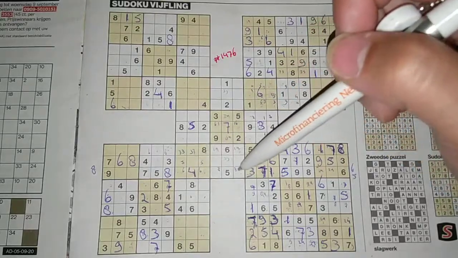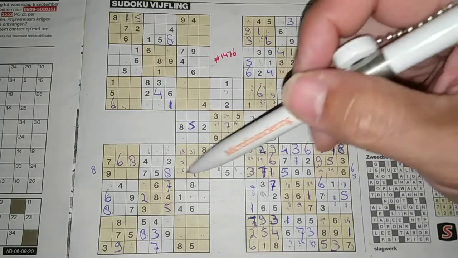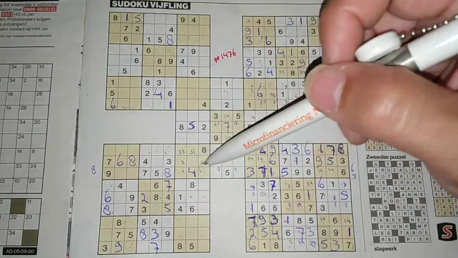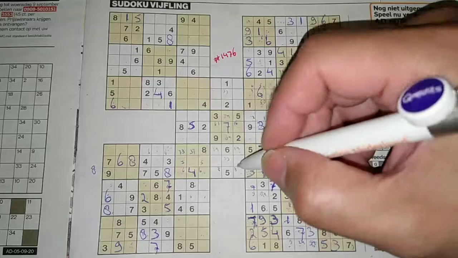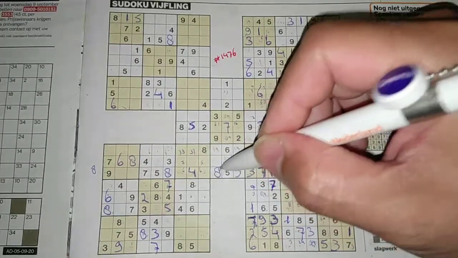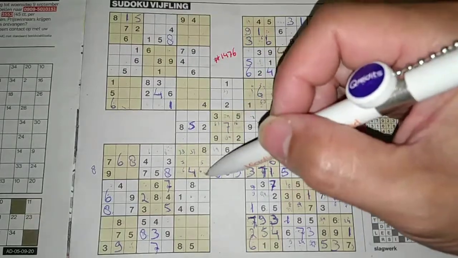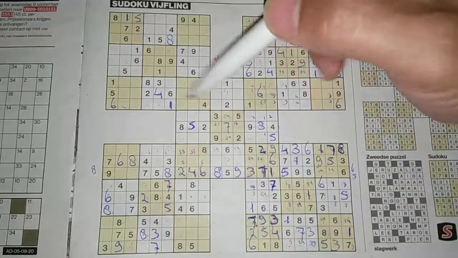6 is missing, 8 is missing. 2 is also missing and the 9 is missing. We have a 9 here, so no 9 in these 2 boxes. So the 9 could be here, could be there. We see here 9, no 9 there. 9 should be there and the 8 should be here. I've eliminated the 8, so the 6 and the 2 are left. We have a 2 there, no 2 there. 2 should be here. The 6 goes there.